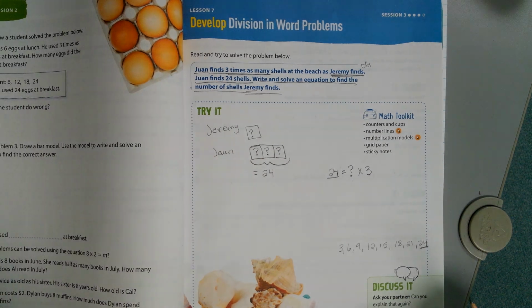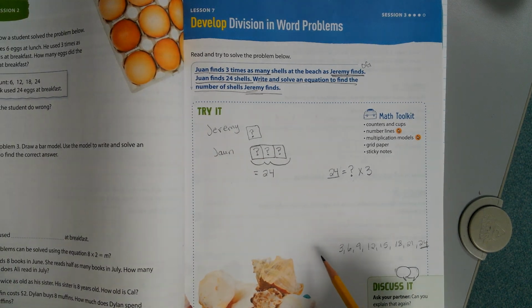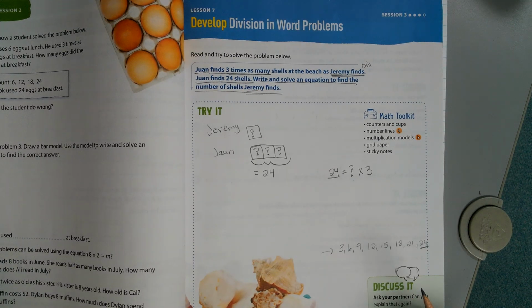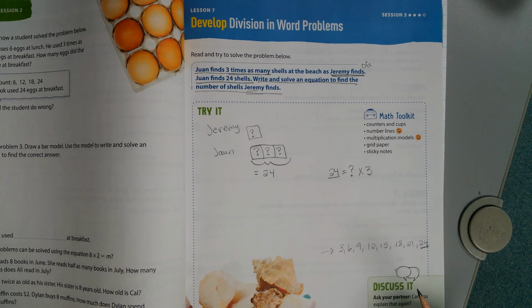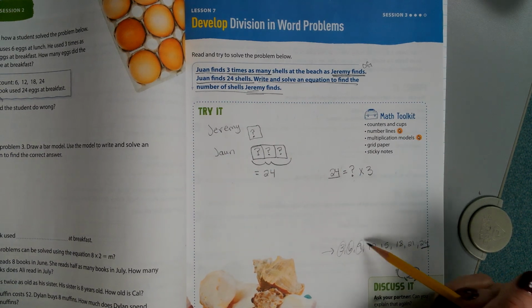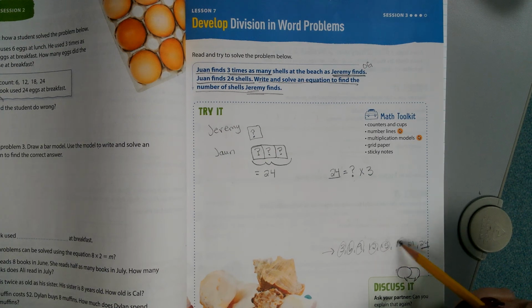Do you know how to find a question mark using this strategy? We're going to find how many groups of 3 it took to get to 24. So we're going to count here. 1, 2, 3, 4, 5, 6, 7, 8.